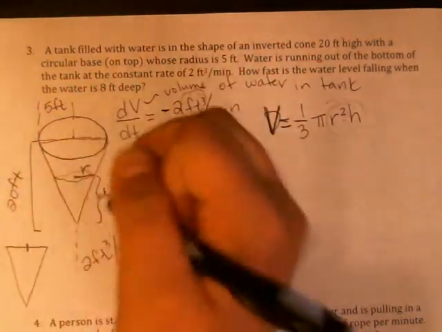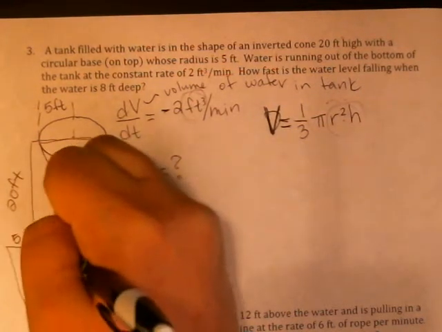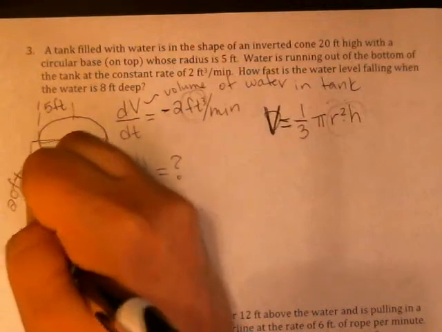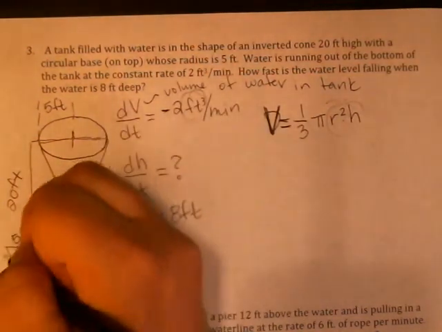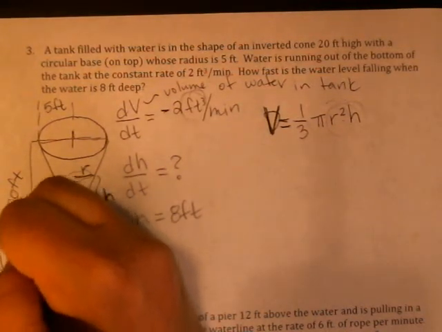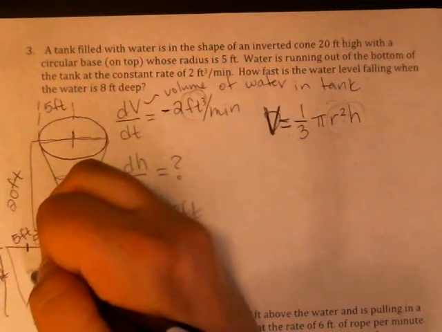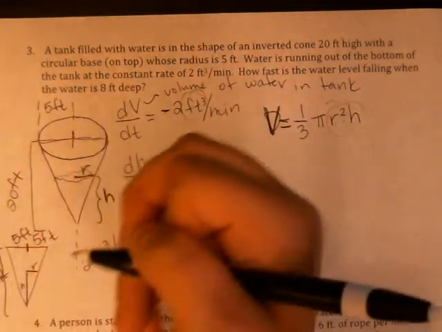And we know that the top of this triangle is 10 feet. The radius of the circle is 5 feet, so 5 feet on either side. We know that the height is 20 feet. And then we're looking at this r right here and this h right here.